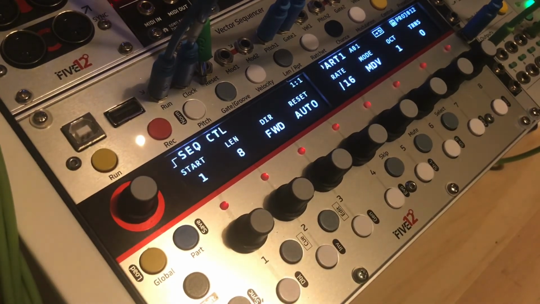Anyway, I hope that little excursion through some of the pretty standard features on the Vector helps kind of explain how it works. Now, of course, you could do a lot with modulation to have some fun with this too, but that's for another video.